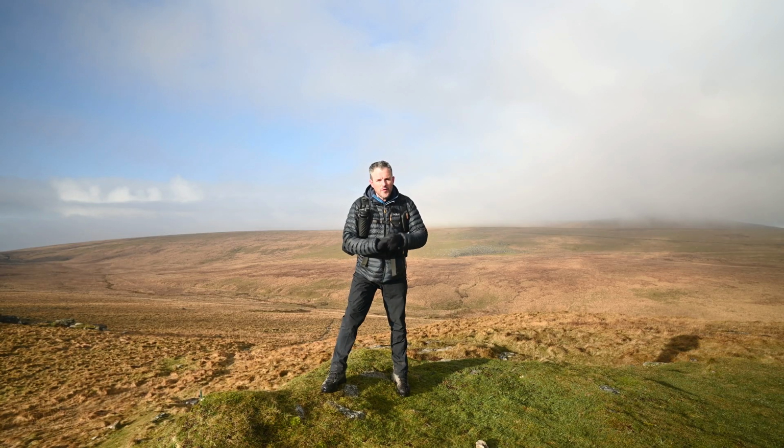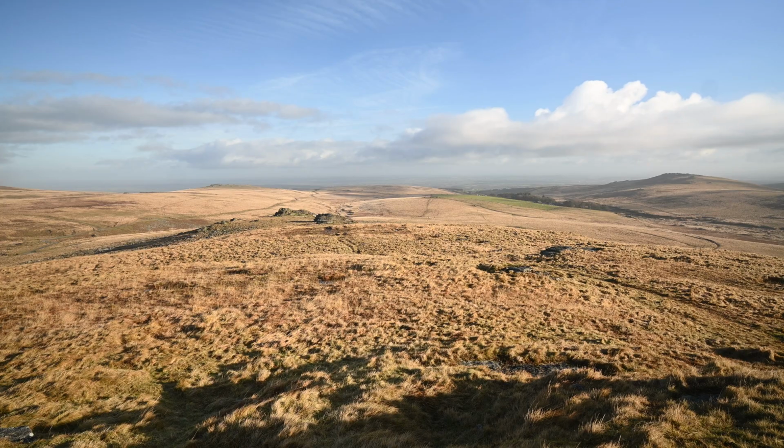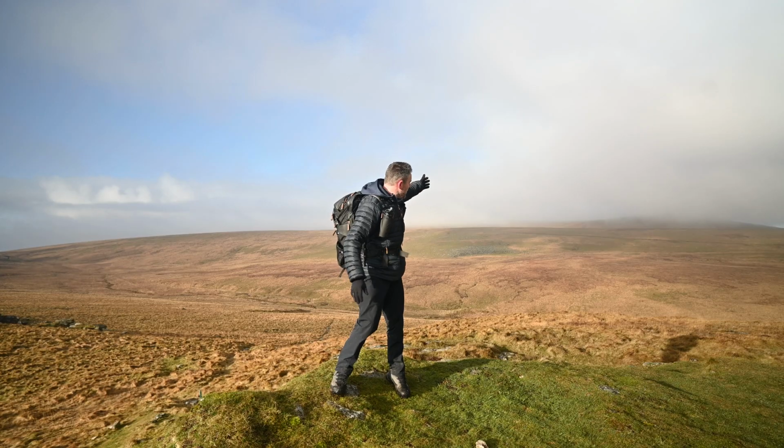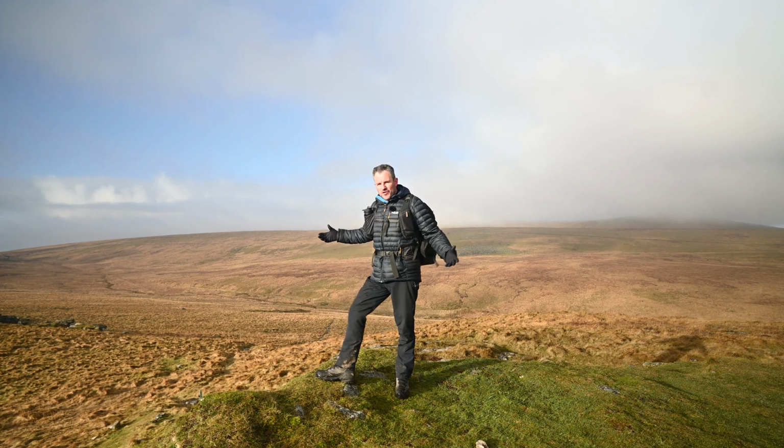I've not walked far from where I was capturing those photographs, but this small change in elevation has really opened up the views, and I can see for miles. I've got big chunks of blue sky. I've still got clouds rolling off the hills there. It's really atmospheric, and the views are tremendous.